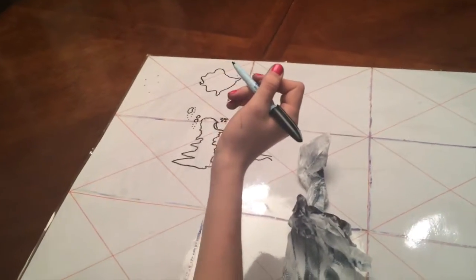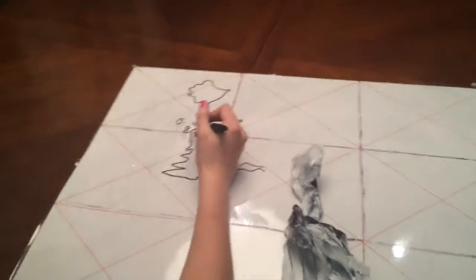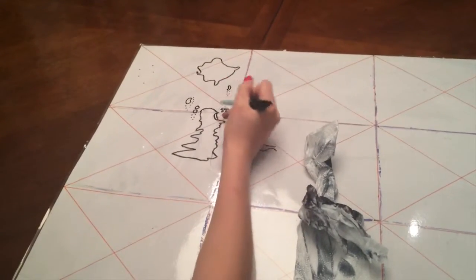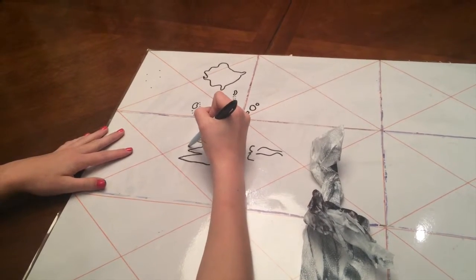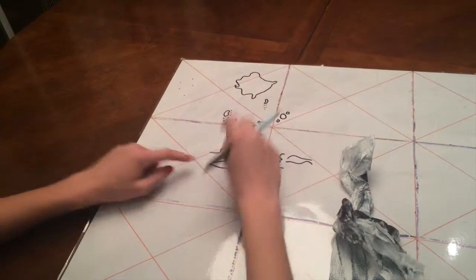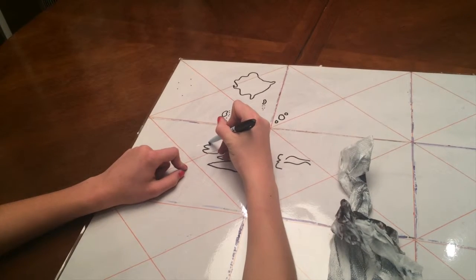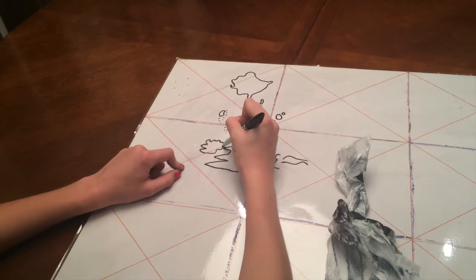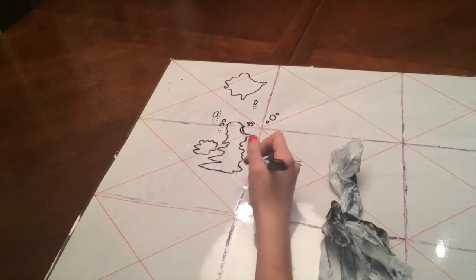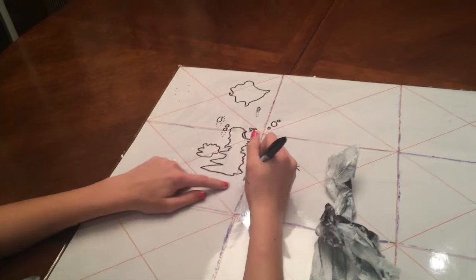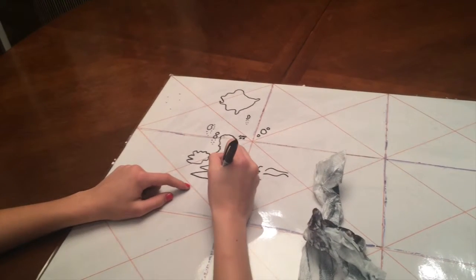Make sure you show the camera. Ta-da. England looks weird right here. But then you do like a little staircase right here for this island. And it looks kind of like this, how it juts out and then comes back in, and then it kind of goes up, and then it's a little squiggly. So it mirrors that.